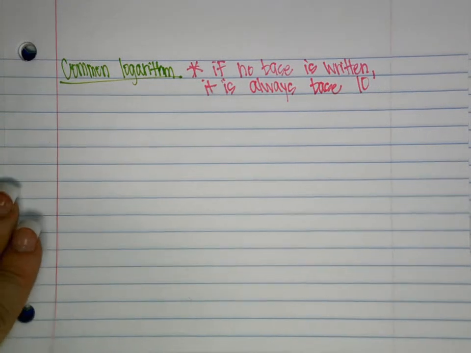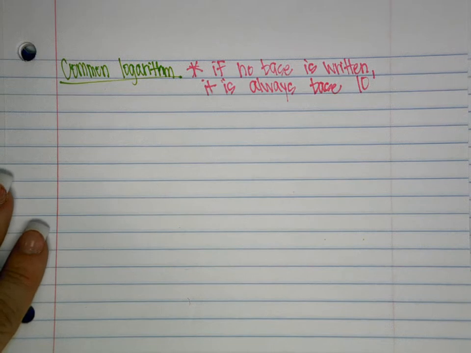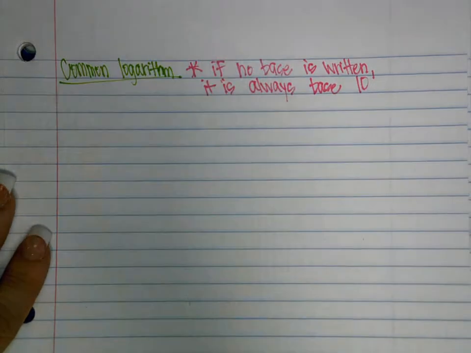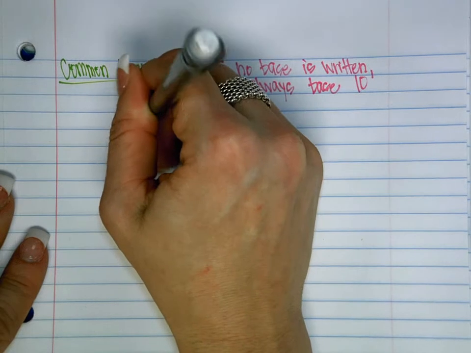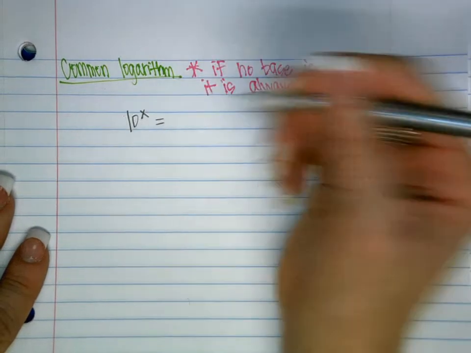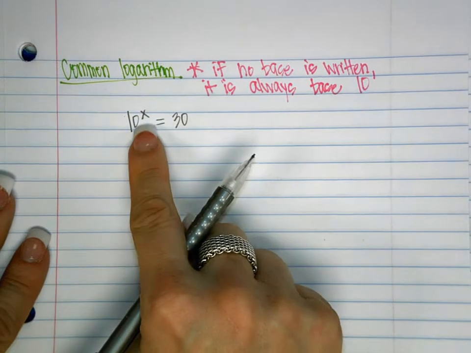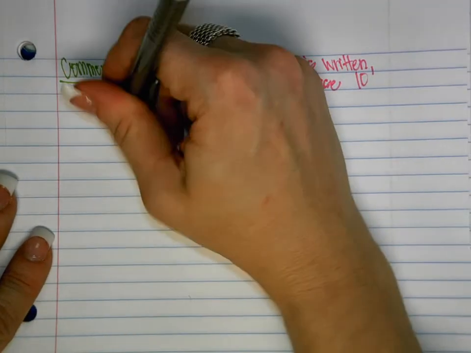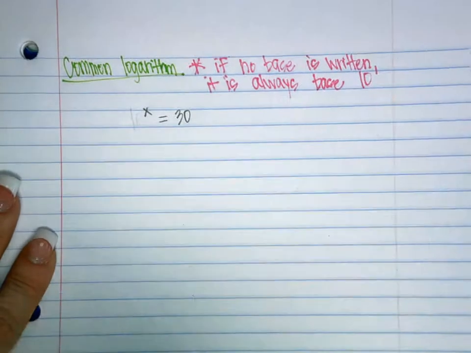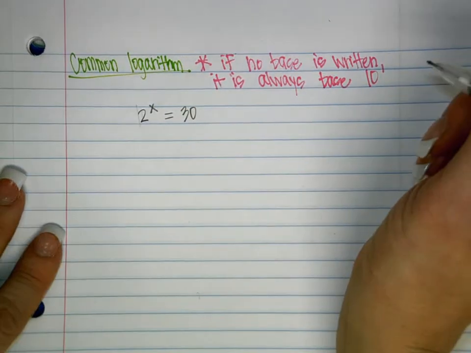By the way, your calculators only work in what's called base 10. Essentially, your calculator could tell you 10 to whatever equals any number. So it could equal 10 to the x equals 30. You can get that on a calculator. However, calculators do not function in any other base. So if you have base 2, your calculator cannot help you.